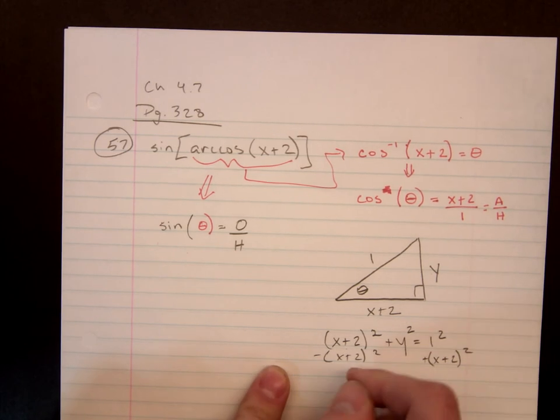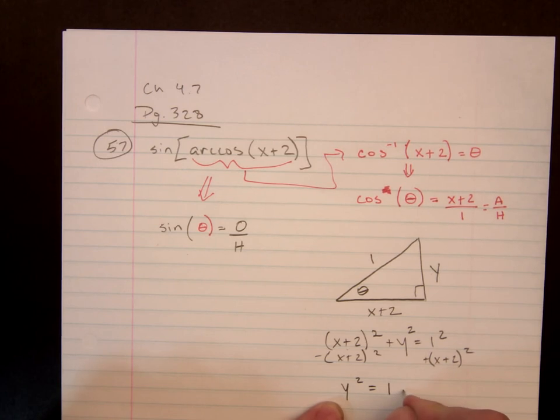And you wind up getting y squared is equal to 1 minus x squared plus 4x plus 4. I just expanded that out.